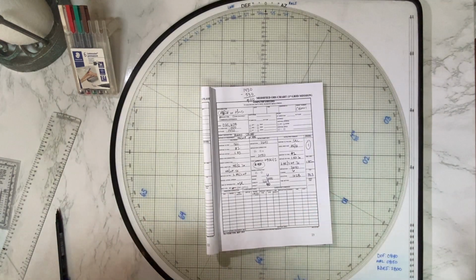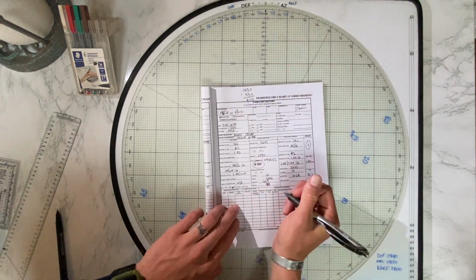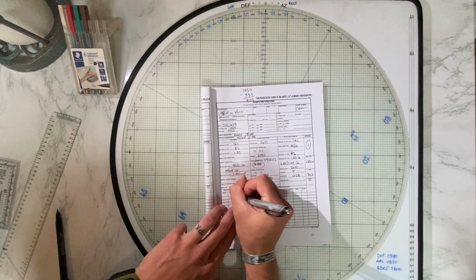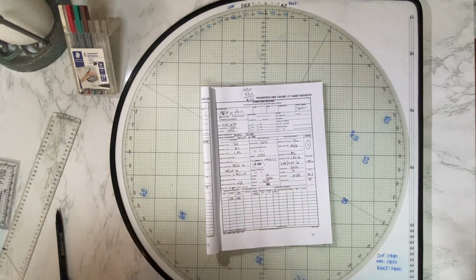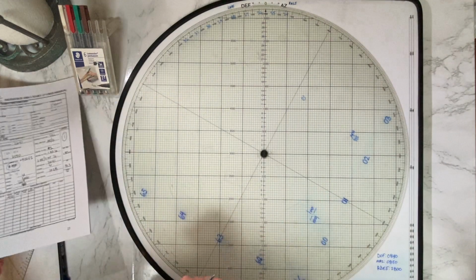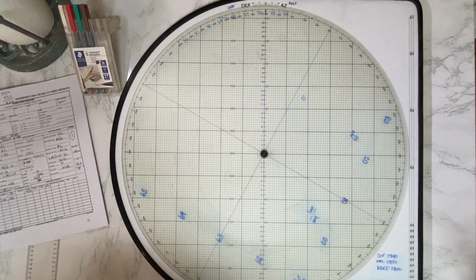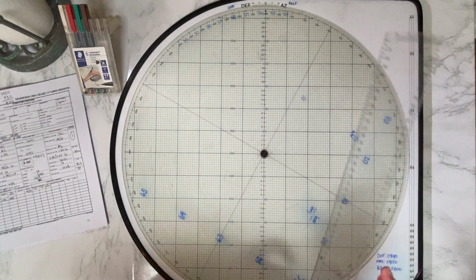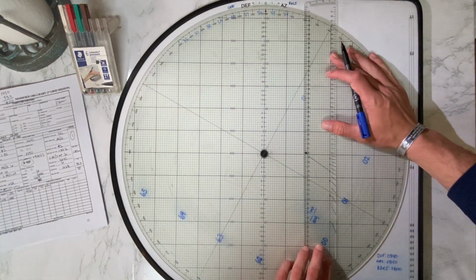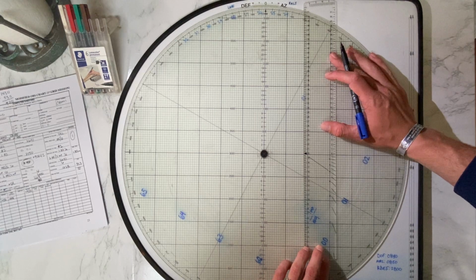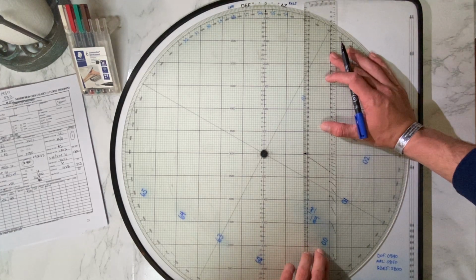The observer comes back and says, add 50, fire for effect. So add 50, fire for effect. Once I have that written down, I can go ahead and apply this to my plotting board. There are 2 different ways you could do this: either your range arm or your protractor. I'm just going to use my range arm to make this quick. Ensure that it's straight up and down.